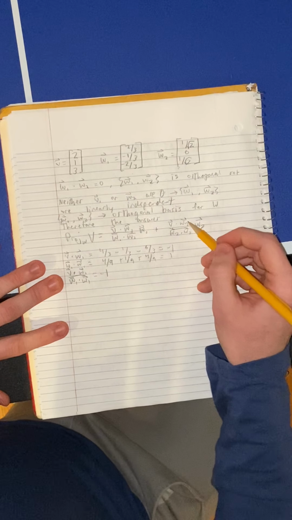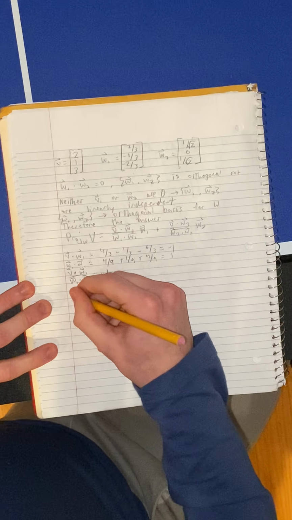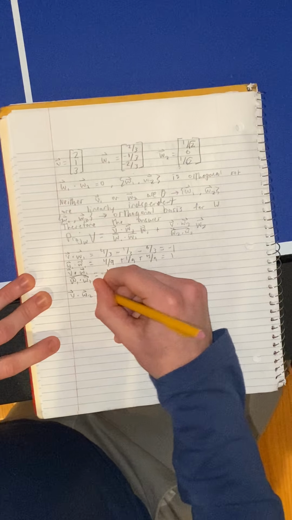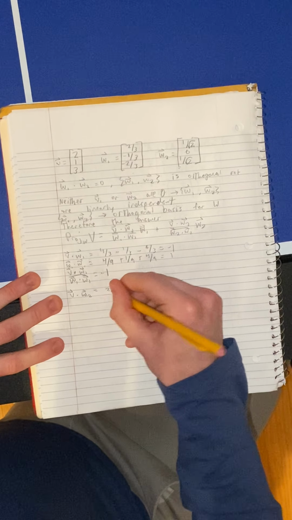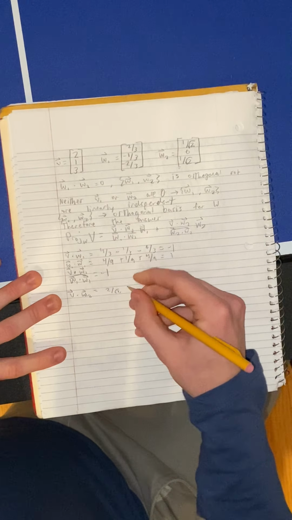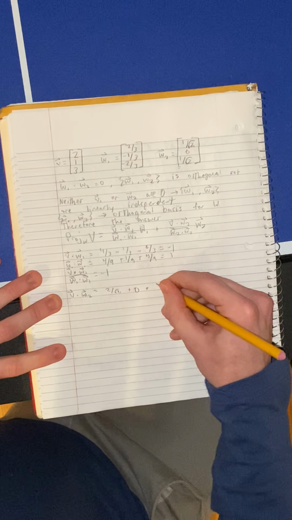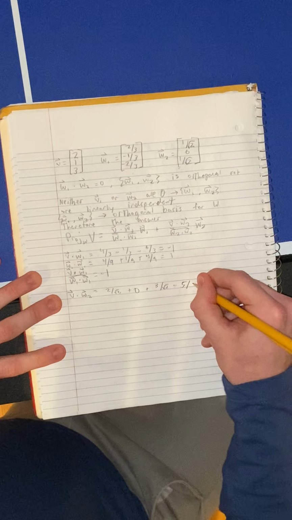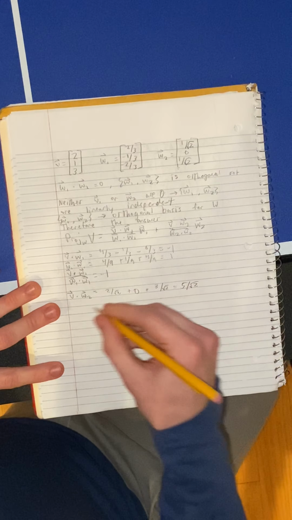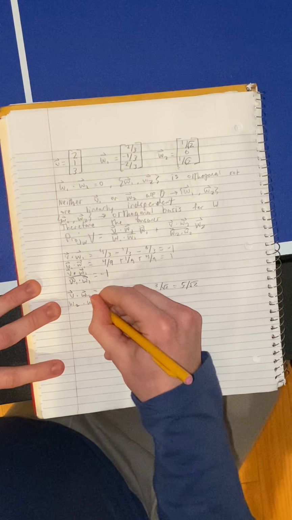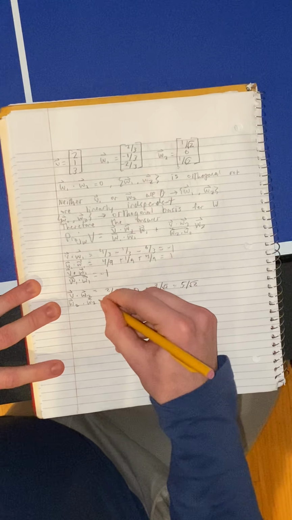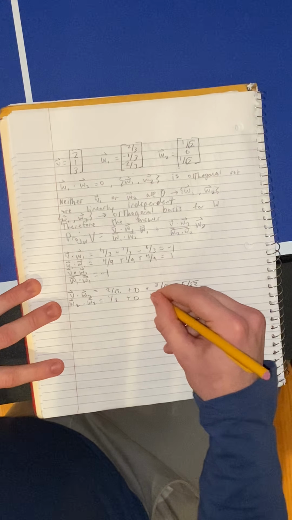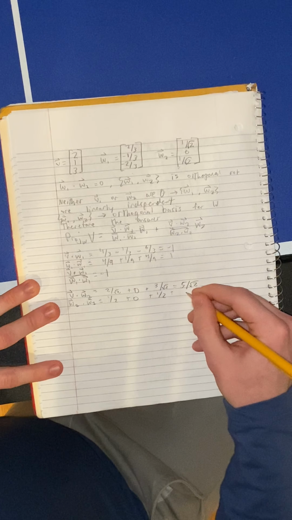I'm going to do these dot products real quick. And so V dotted with W2 is equal to 2 over root 2 plus 0 plus 3 over root 2. So that's just going to equal 5 divided by the square root of 2. And W2 dotted with W2 is equal to 1/2 plus 0 plus 1/2, and that's going to just give 1.